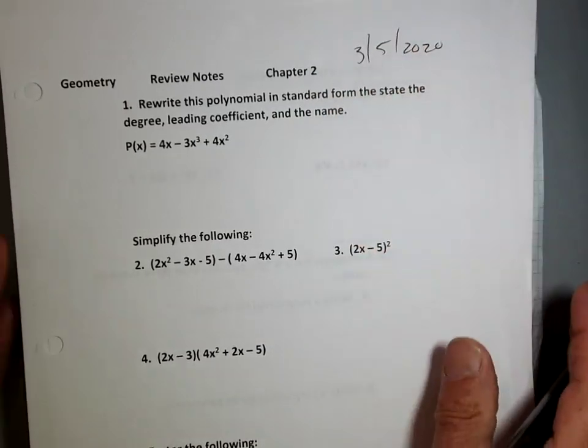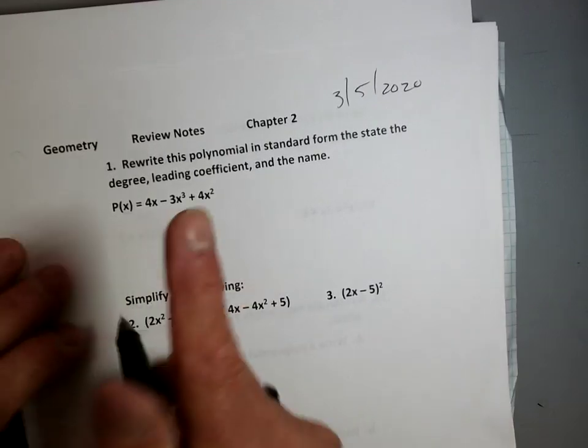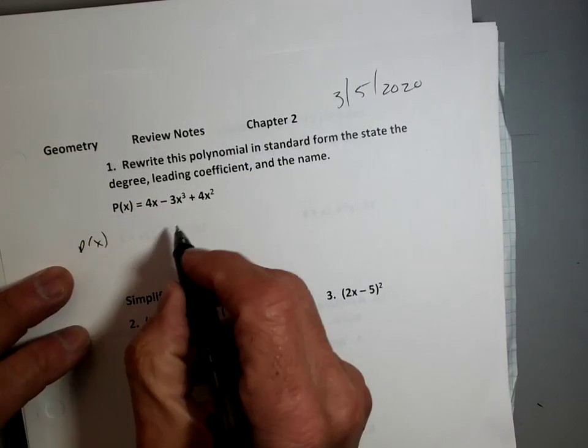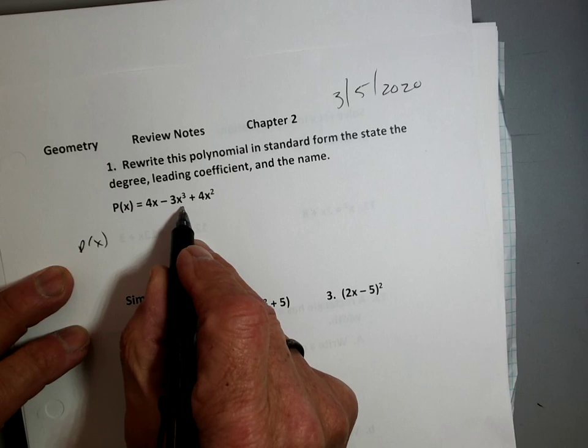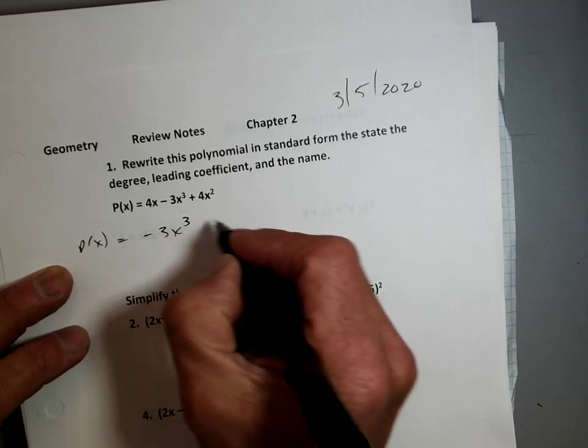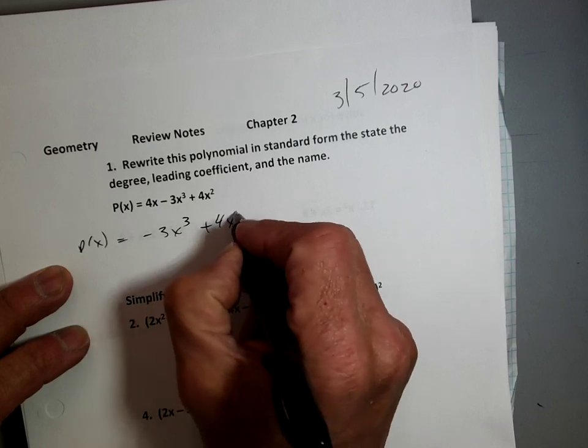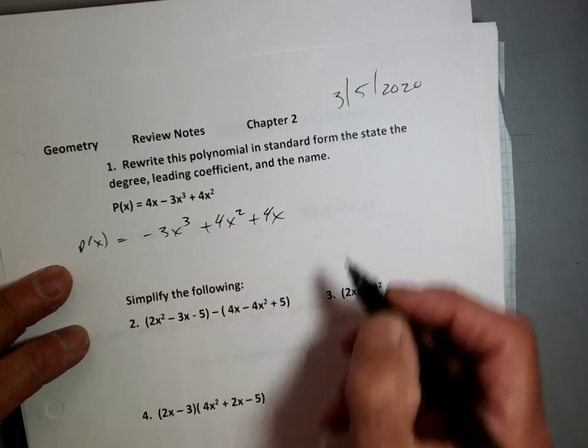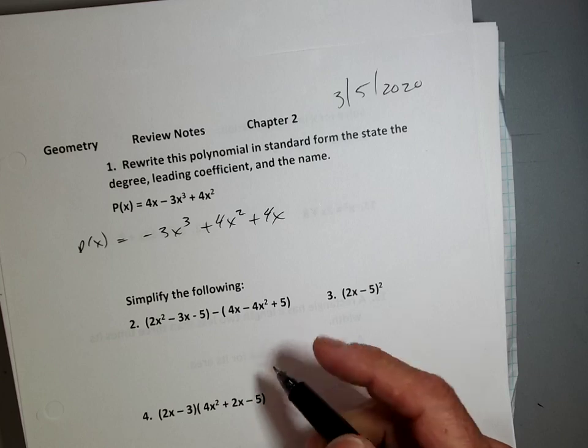3/5/2020, right? So number one, so in order, P of x, right? Biggest, that is the biggest because it has to do with the exponents. So we're going to go negative 3x cubed plus 4x squared plus 4x. Okay, thumbs up, right? Biggest exponent all the way down.